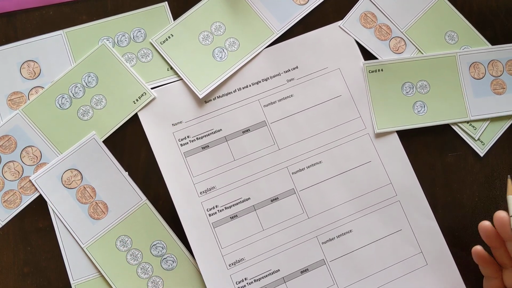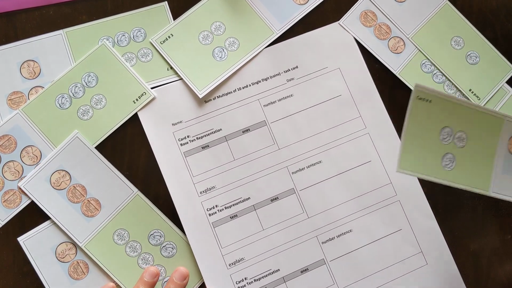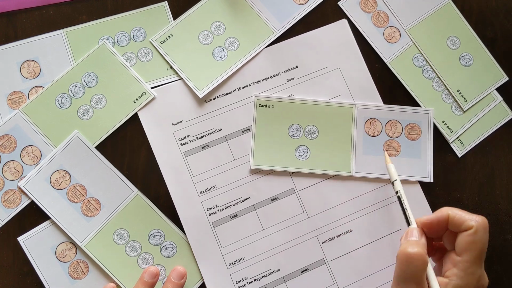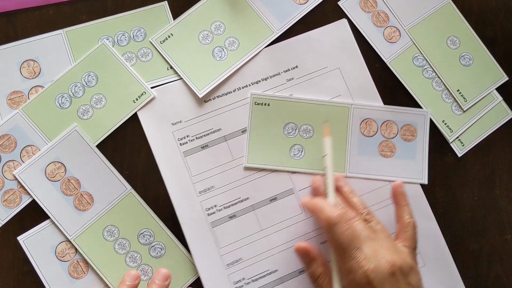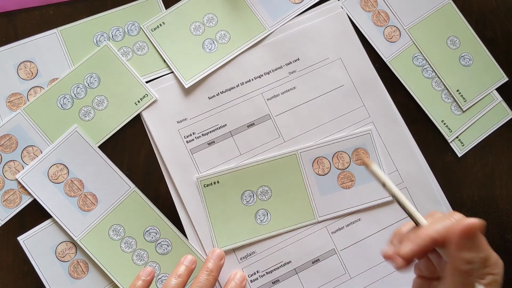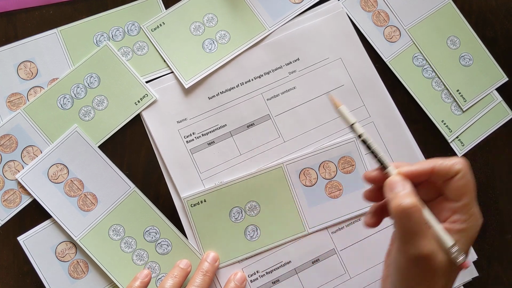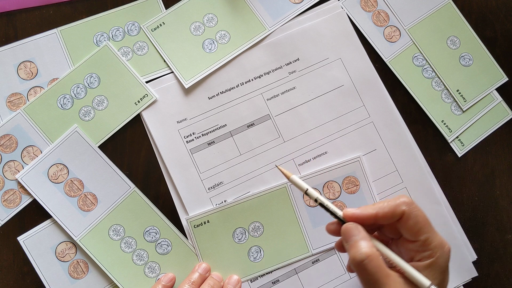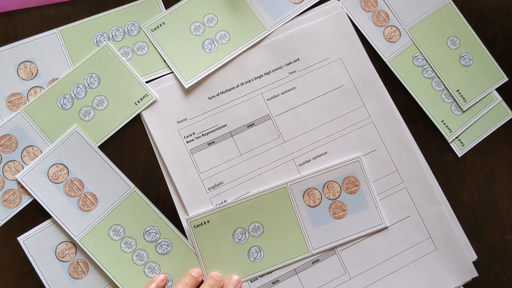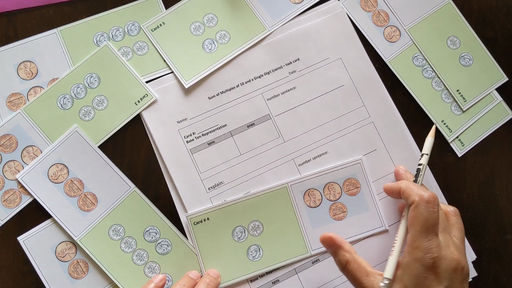Students show their understanding of tens and ones using dimes and pennies in this activity. They draw base 10 symbols, write a number sentence, and explain the tens and ones.